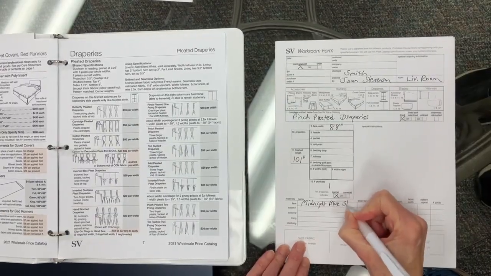So I'll just write that in there. Now, do I have to tell you what fabric vendor it's from? No, I don't need to know that. Okay. And then do you know how wide it is in your pattern repeat? Yes, this is the standard 54, but I have to find the pattern repeat. I'm not sure what it is right now.